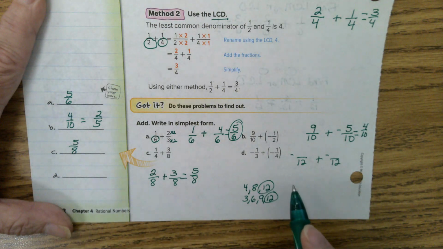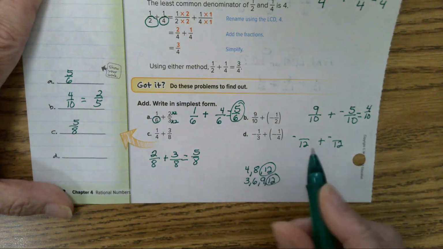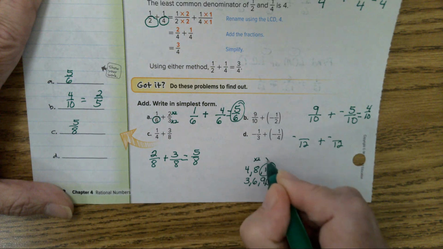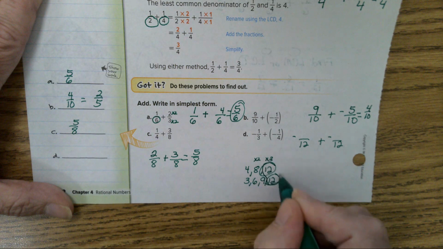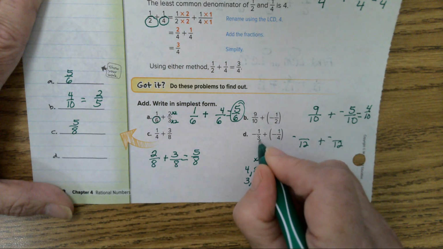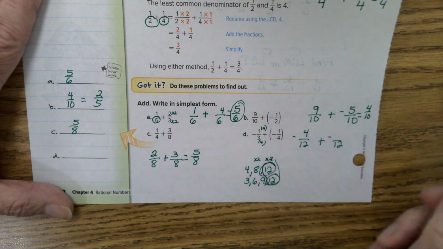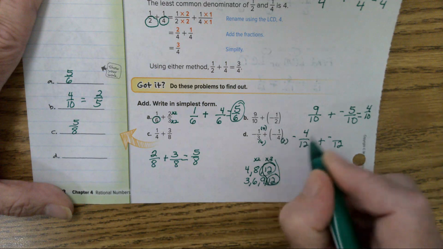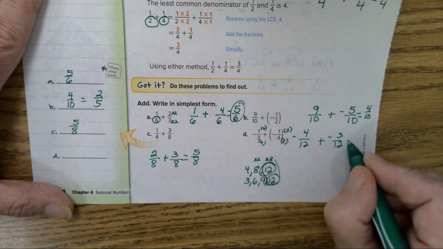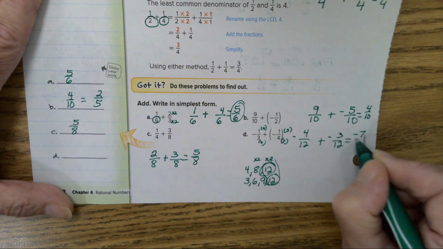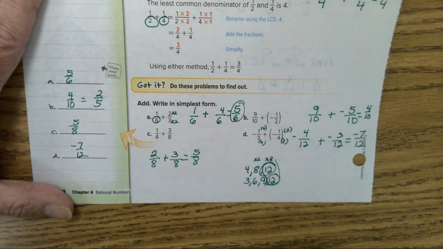In letter D, you had to find your least common multiple between a 4 and a 3. These are multiples. 4 times 2 is 8, times 3 is 12, and 12 was your least common multiple. 3 times 4 is 12. -1 times 4 is -4. 4 times 3 is 12. -1 times 3 is -3. So you have -4/12 plus -3/12 equals -7/12. Any questions on how to do these problems?